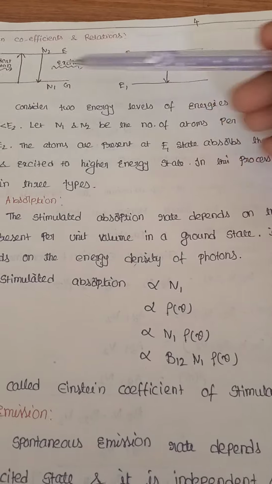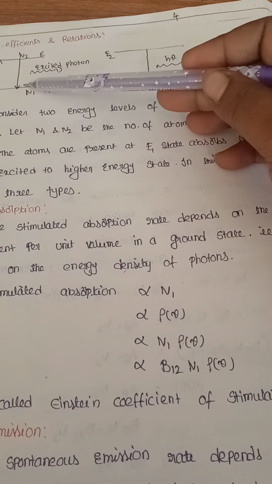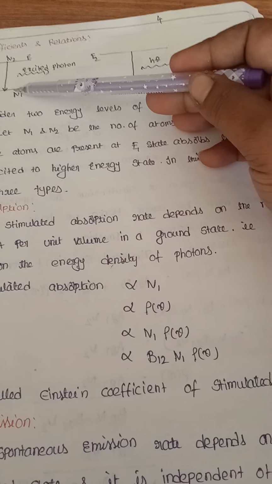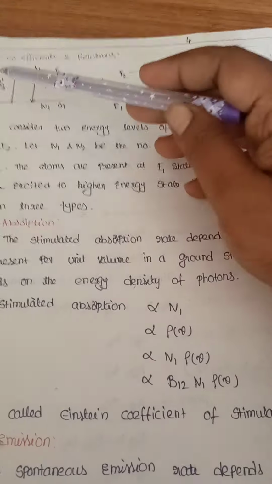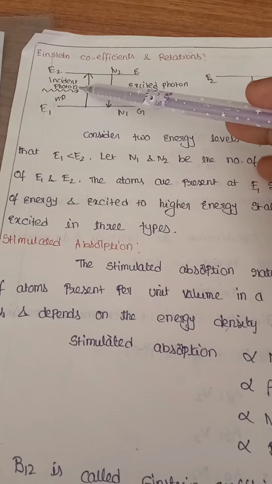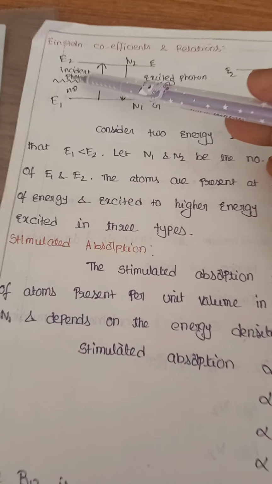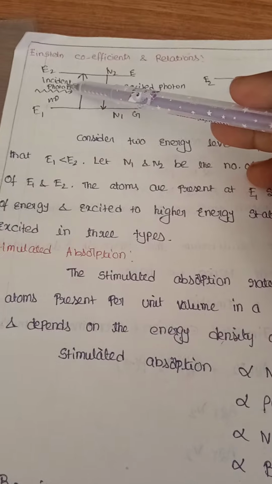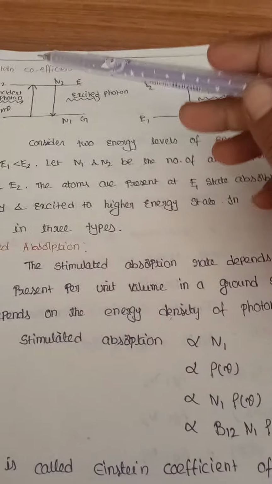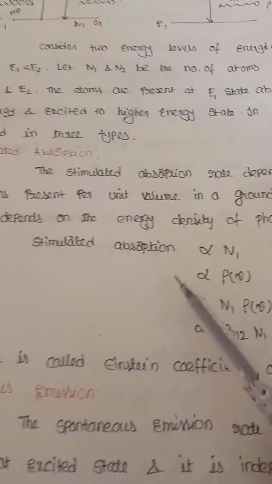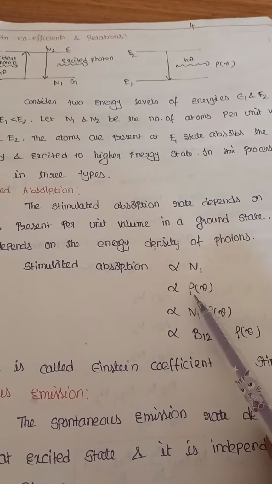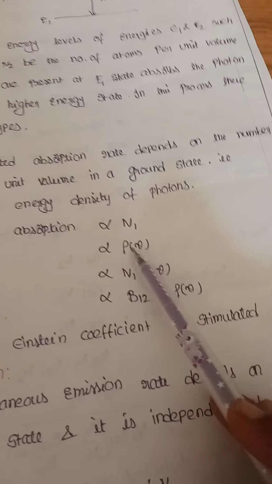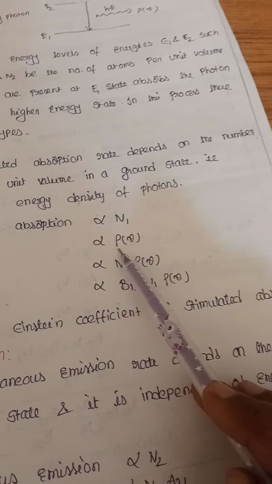The stimulated absorption rate depends on the number of atoms per unit volume in the ground state energy level, and also on the energy density of photons, because here you have an incident photon of energy. The energy density of photons is denoted by rho of nu.